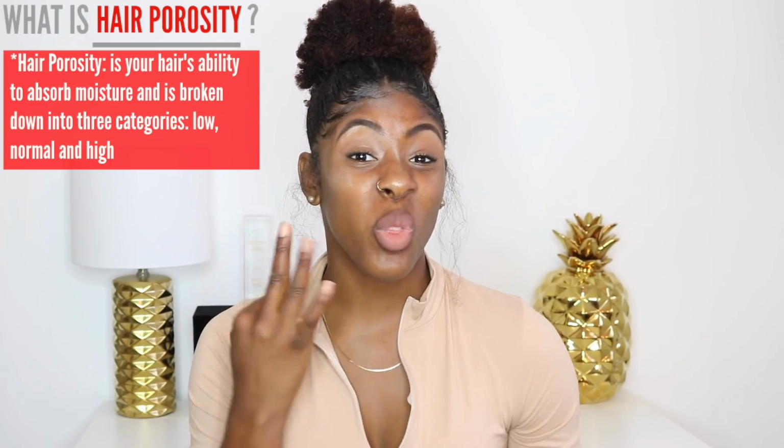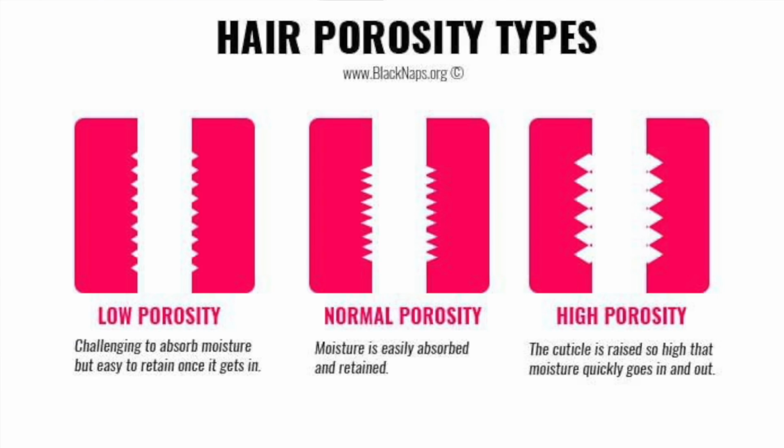It is split up into 3 different categories: low porosity, medium or normal porosity, and then high porosity, all which are affected by the cuticle, which is the outer hair layer. And the reason it's essential to know your hair porosity is because it pretty much lets you know how to layer your products. So let me break this down for y'all real quick.